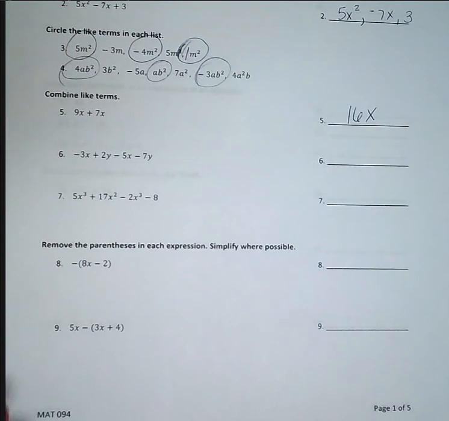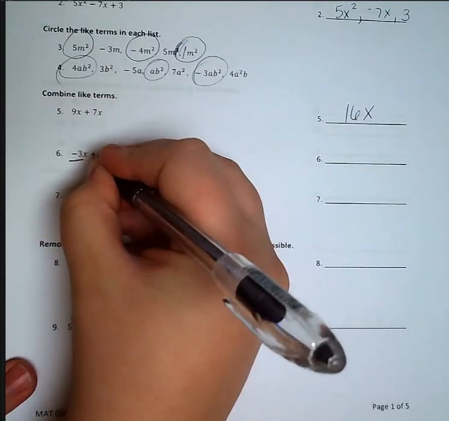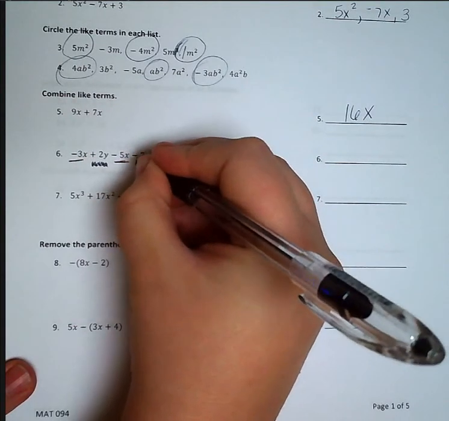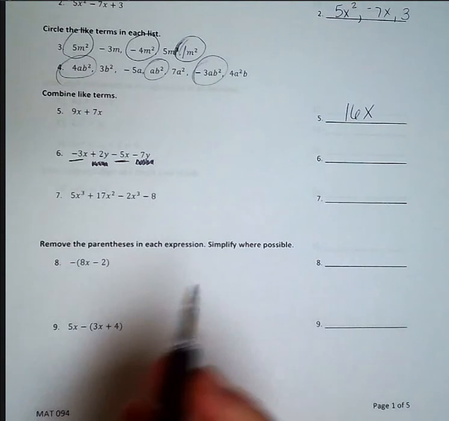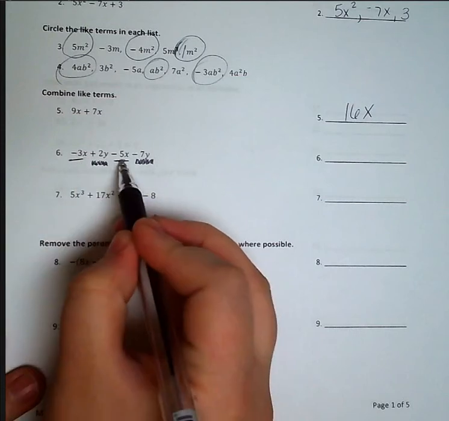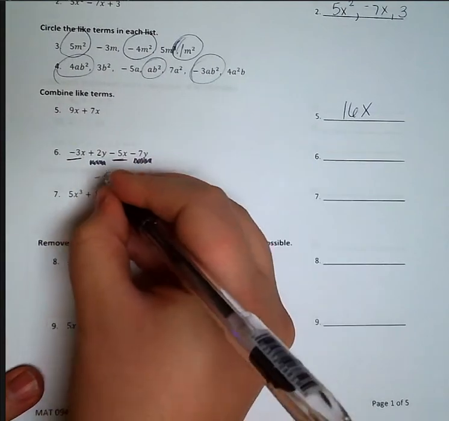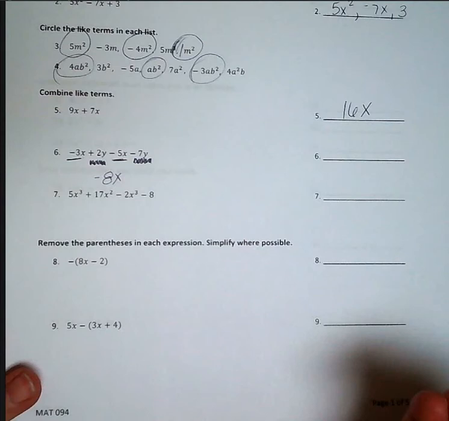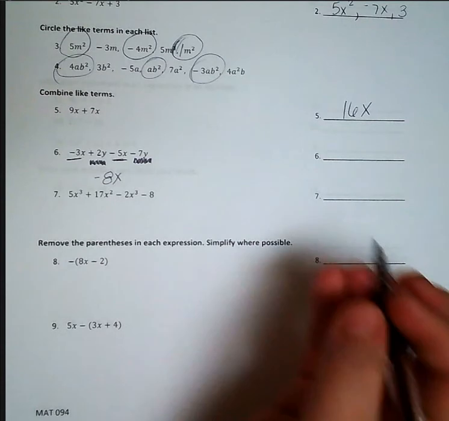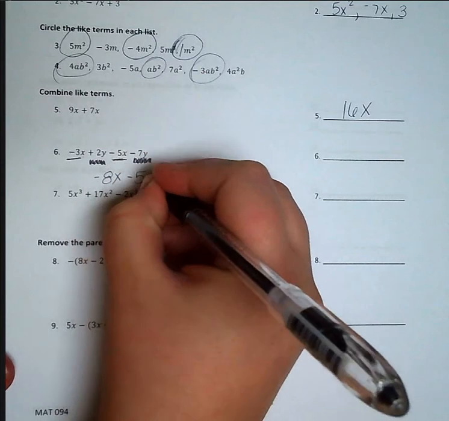Now we're looking at number 6. I like to separate my like terms by doing something different with them. So for all of my x's, I'm going to use a little underline, and then for all of my y's, I'm going to use that little squiggly underline. So I have negative 3x minus 5x. Well, negative 3 minus 5 is negative 8, and then don't forget the x. Whenever you combine like terms, remember your answer is always going to be a like term. Then 2y minus 7y is negative 5y.